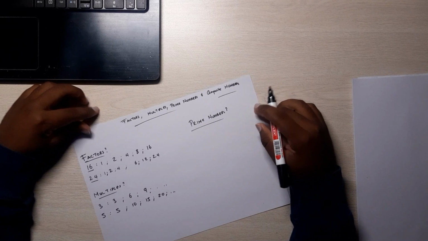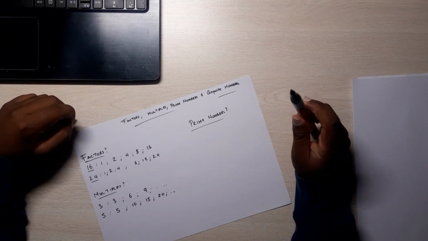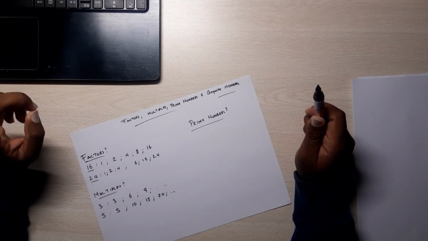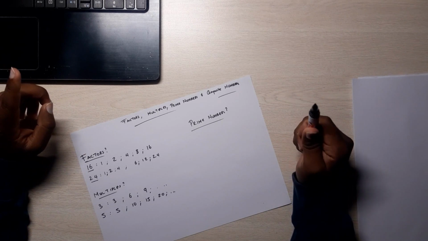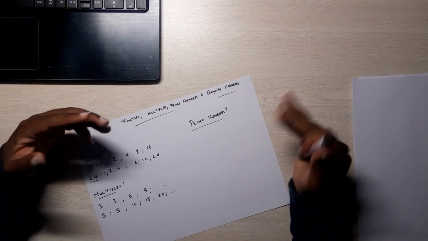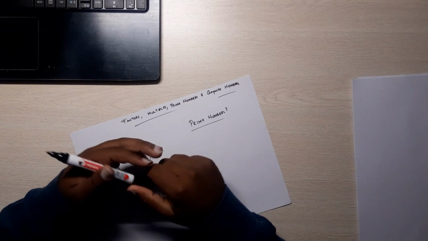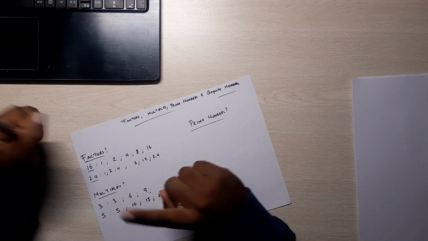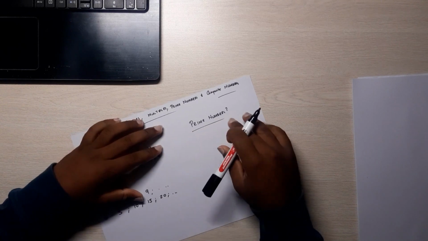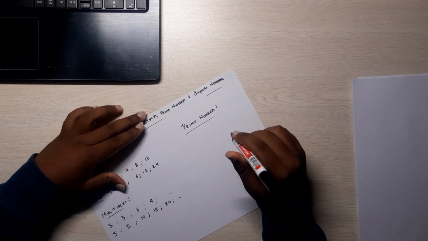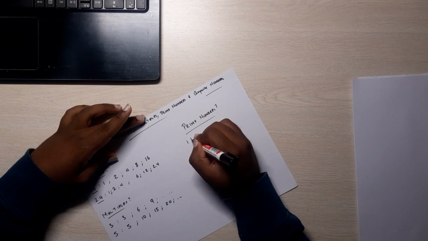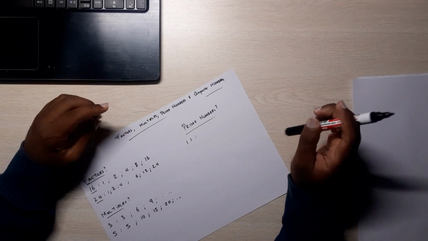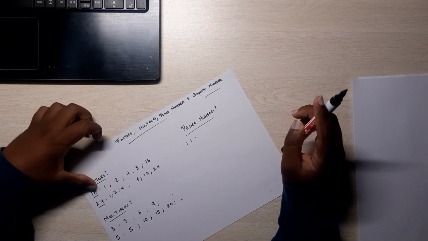Now, what are prime numbers? A prime number is a natural number. Do you remember natural numbers? It's numbers greater than 1, and which only have 2 factors, which is 1 and itself. For example, if you had the number 11, what are the factors of 11?